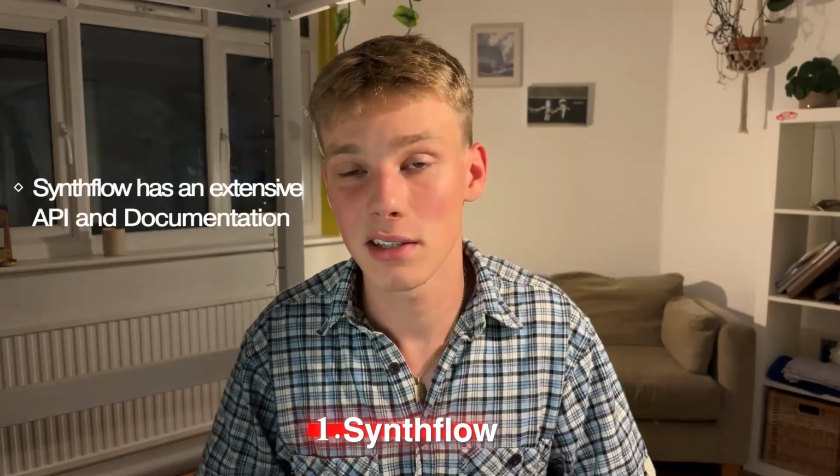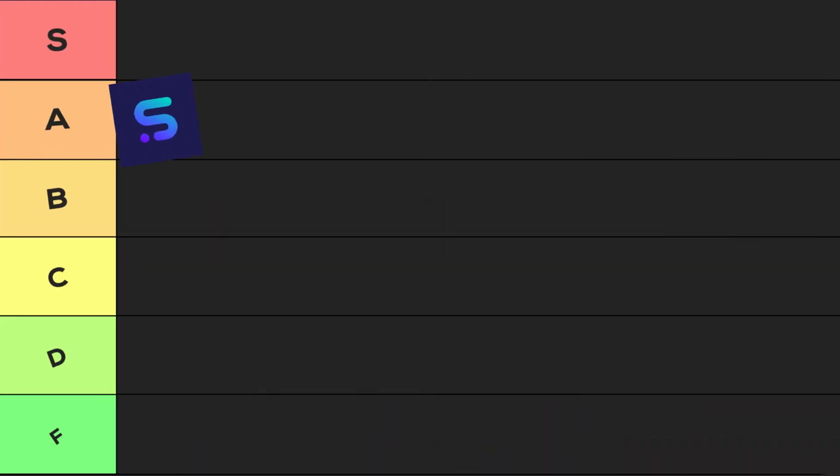Synthflow also has an extensive API and documentation, so that allows it to be integrated very well all over the web and allows you to build pretty complex systems on top of it. So for Synthflow, I'm going to put it in A tier.